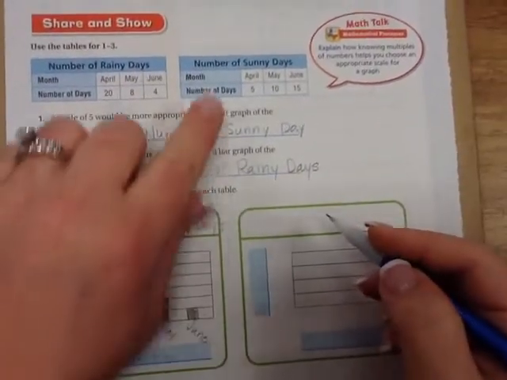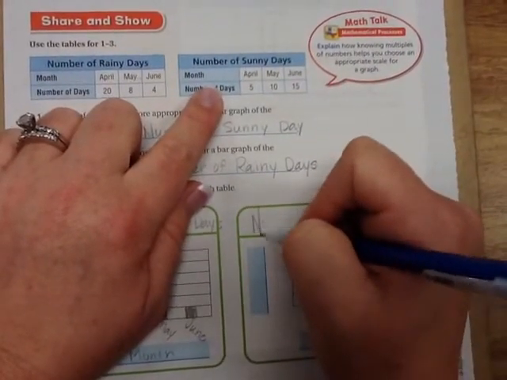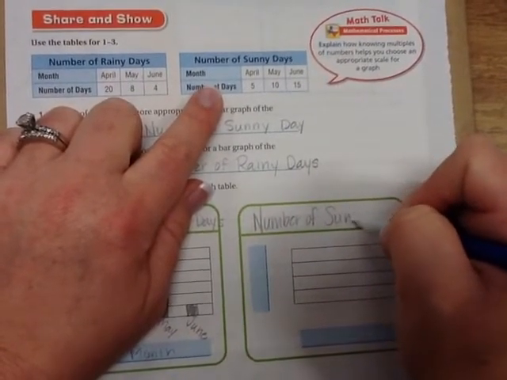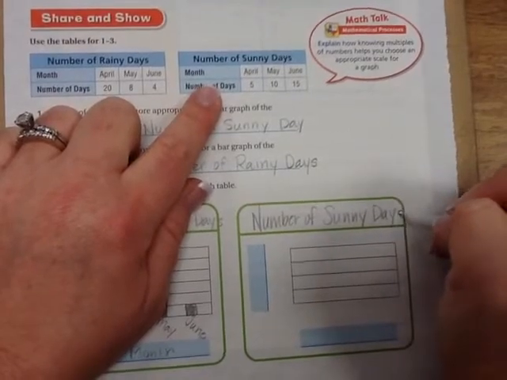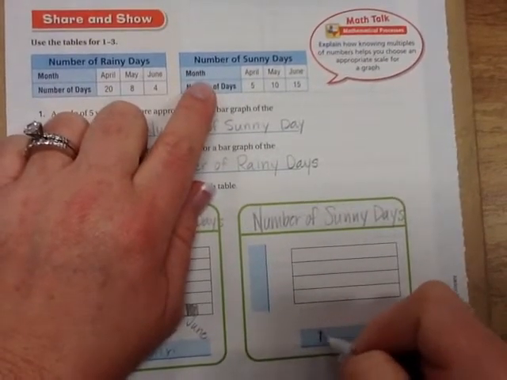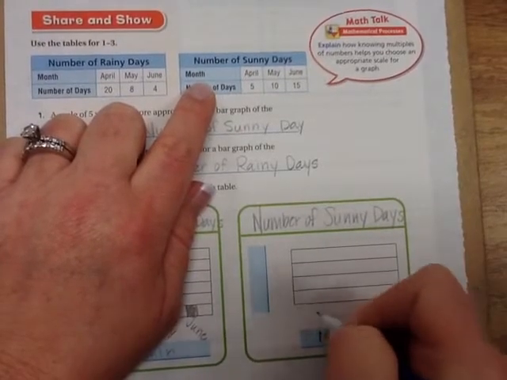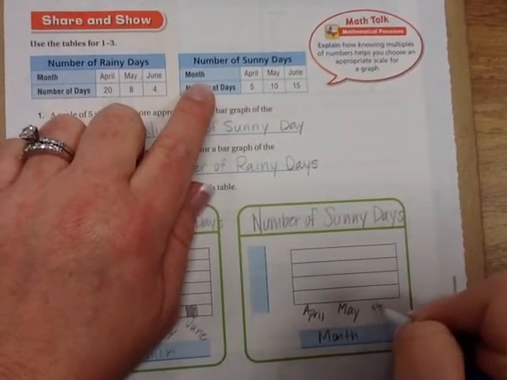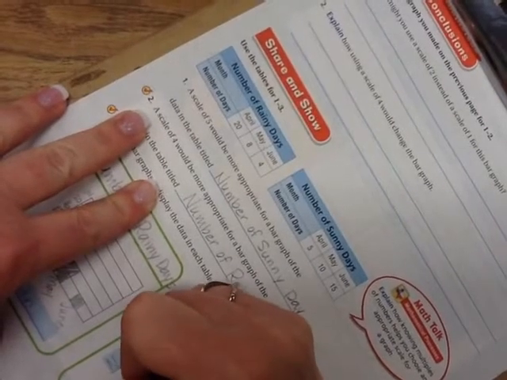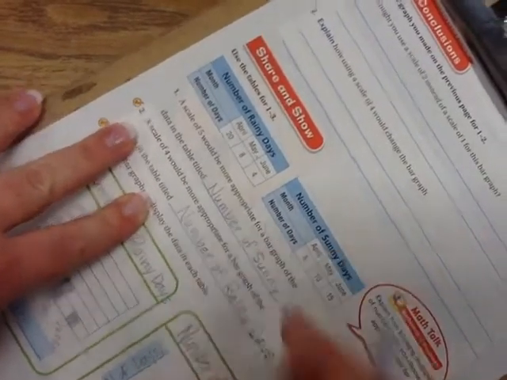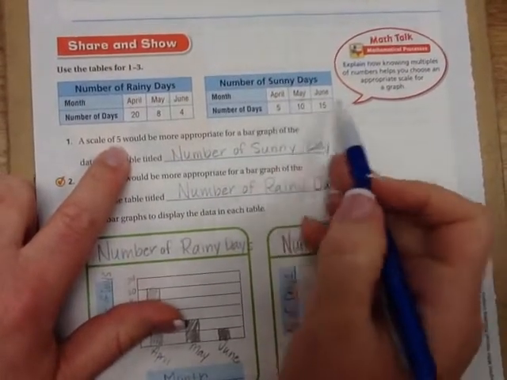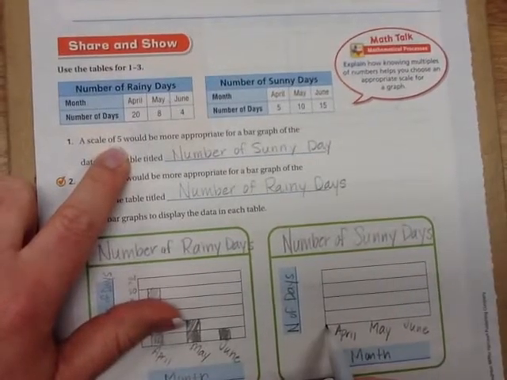Okay? Same thing over here. I'm going to take this information and move it over here. So obviously my title is going to be number of sunny days. Okay? My input is going to be my months. It's going to be my April, May, and June. Okay? And then it's going to be my number of days. And we agreed that my scale would be skip counting by 5 in order to be able to do this. Again, this is my origin, so it's 0.